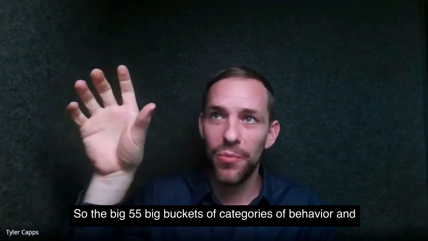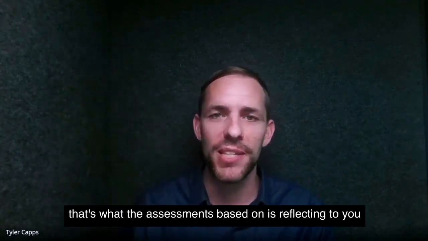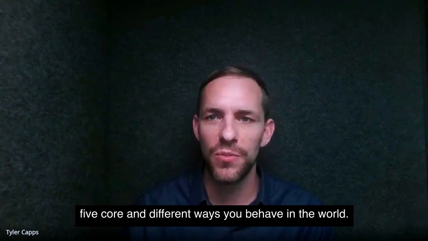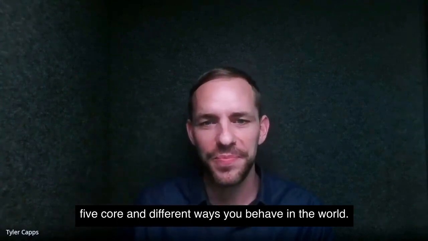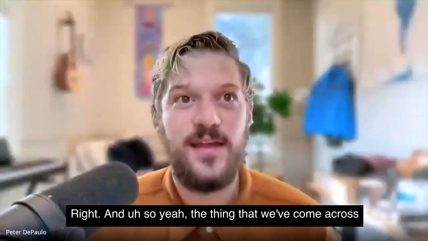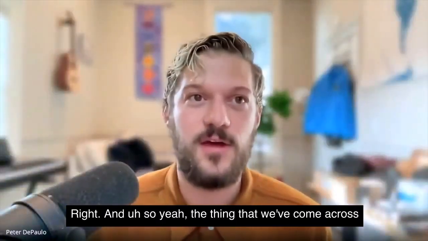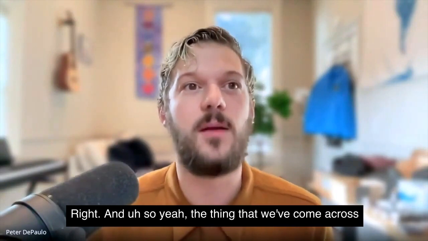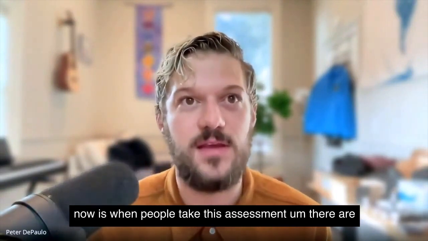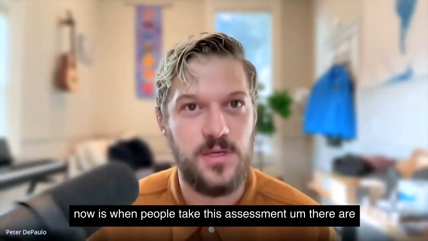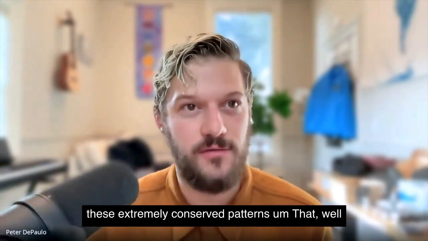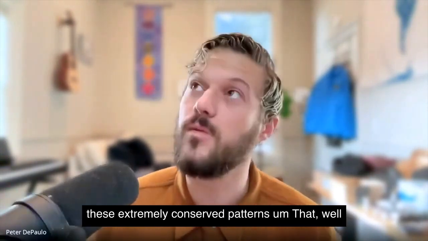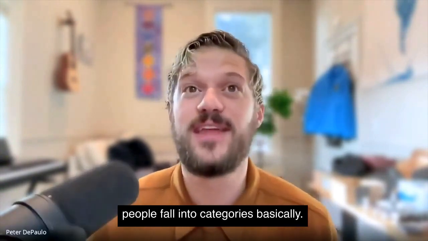And that's what the assessment is based on, reflecting to you 5 core and different ways you behave in the world. Right. And the thing that we've come across now is when people take this assessment, there are these extremely conserved patterns, and people fall into categories basically.